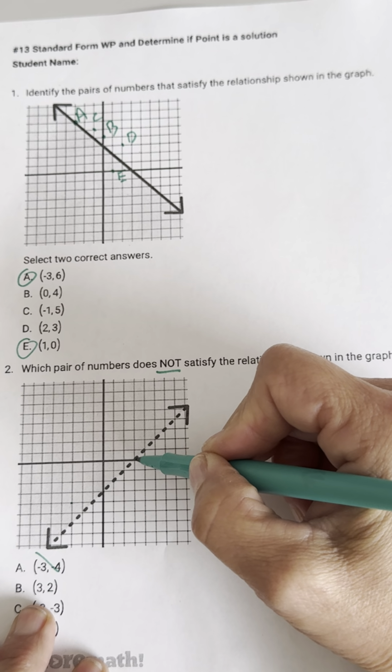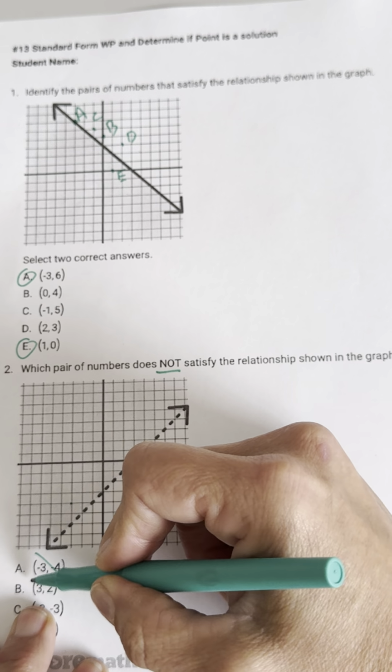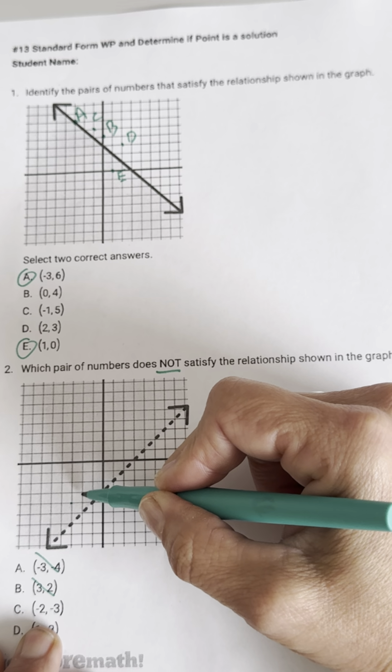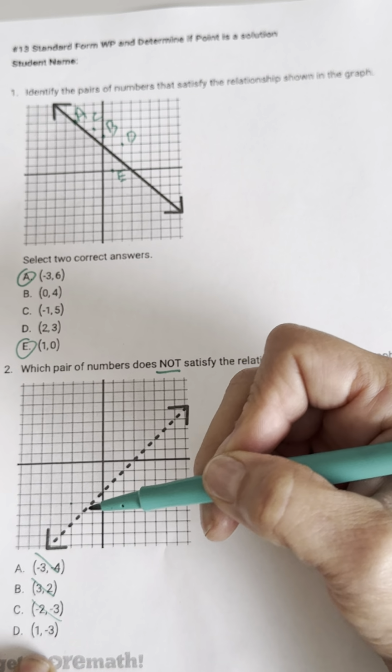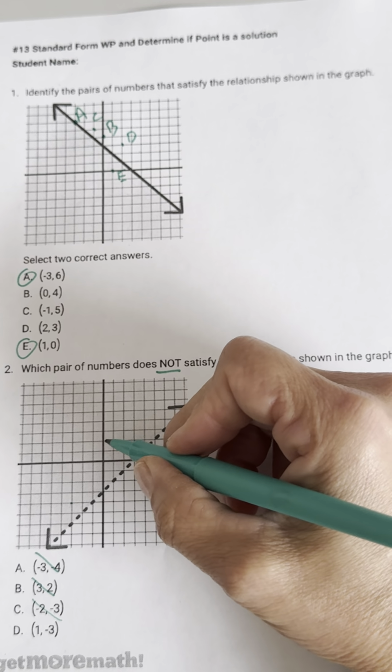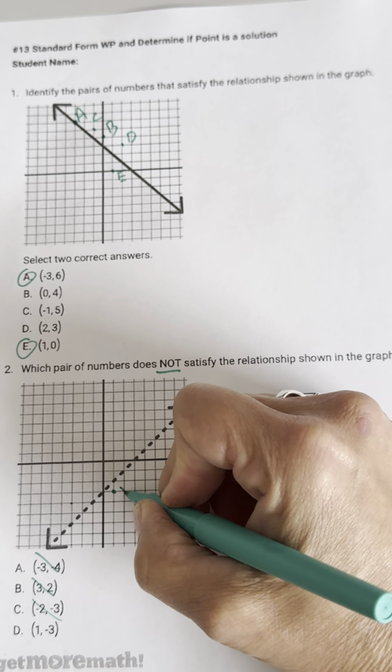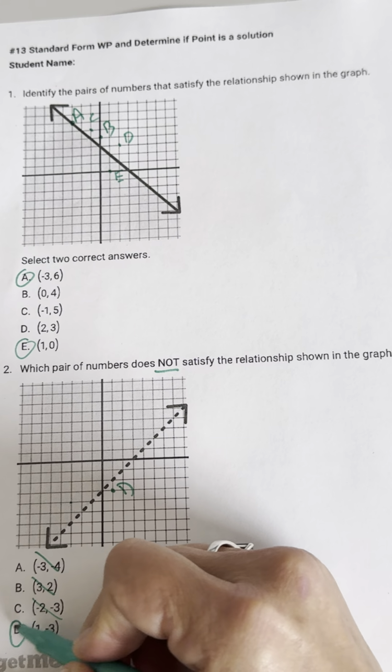B, 3 and 2 is in the shaded region. -2 over here and down to 3 is in the shaded region. And then hopefully D, 1 and -3 is not in the shaded region. So D is our answer.